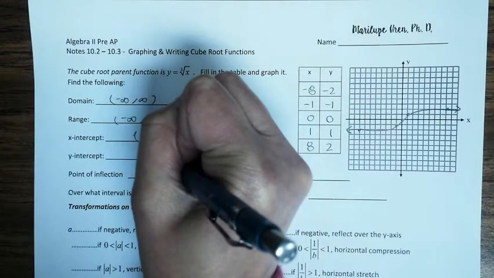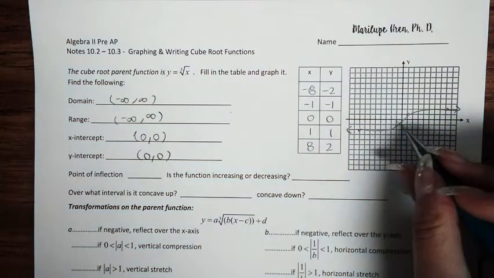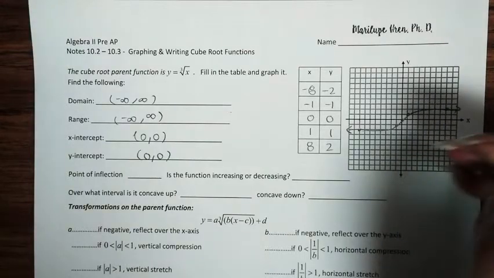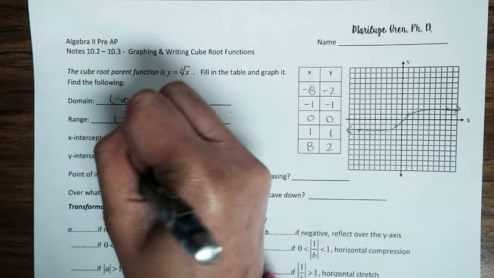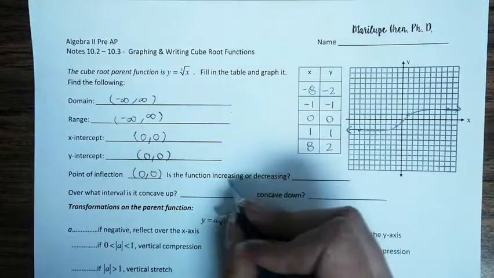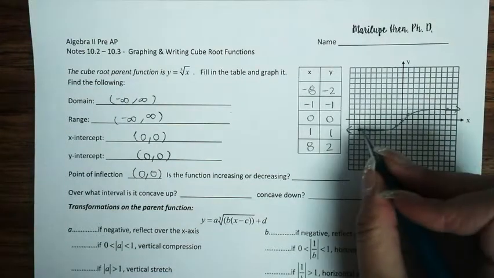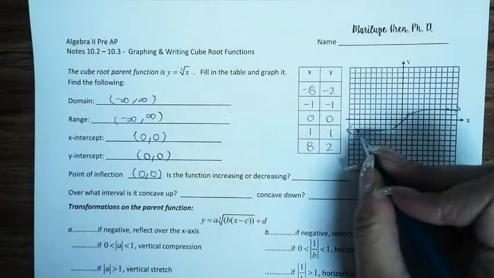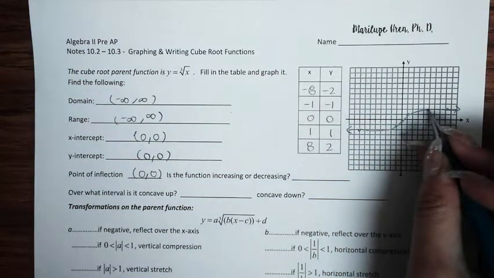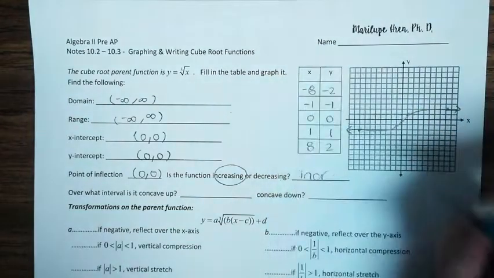Okay, as you can see, there's a change of behavior, specifically it's happening here at 0, 0. So that's the inflection point that we have. Now you can see whether the function is increasing or decreasing. If you always read your graphs from the left to the right, you see that if you take your pencil, it's going up. So it's increasing. Your function is increasing in this situation.